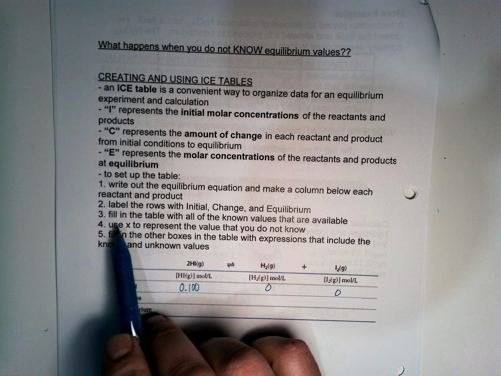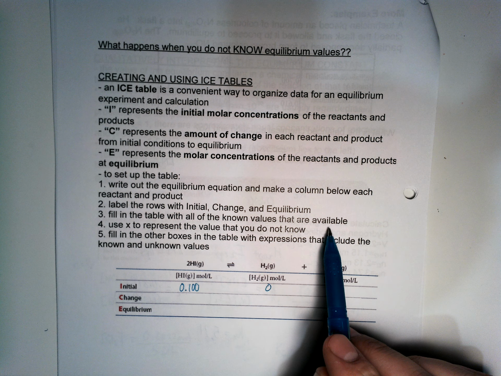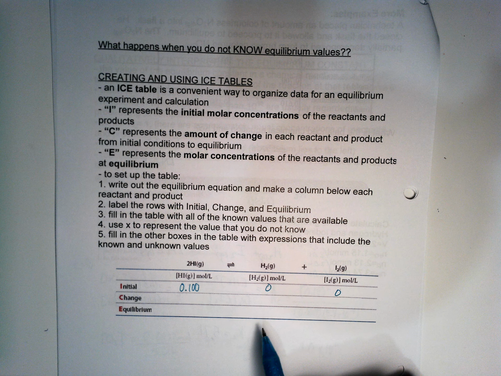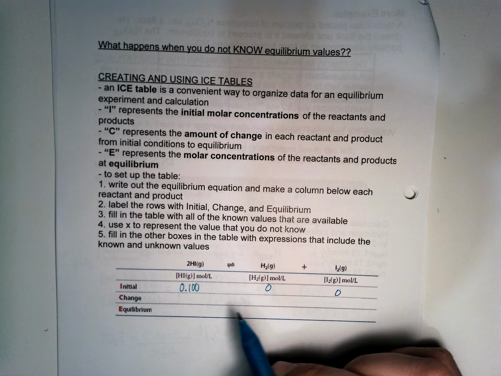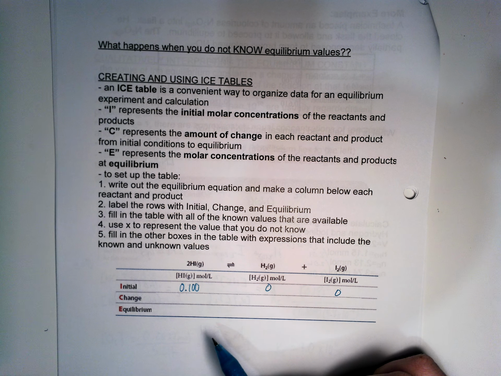Okay, so we filled in all the known values. Sometimes it'll give you a value down here, and you can use that to work backwards. There are a couple different types, and we'll talk about those as we go through, on where you have to solve and where you have to find.